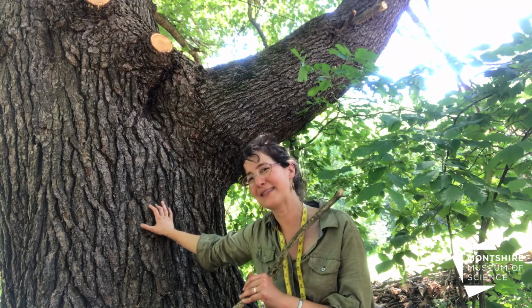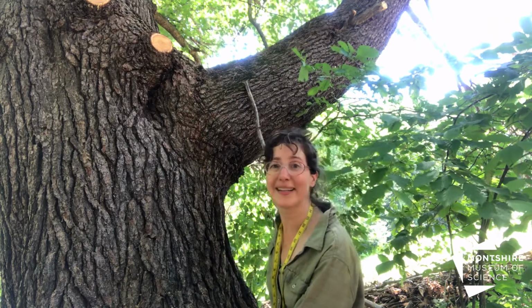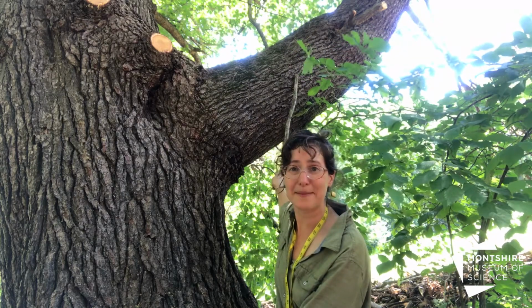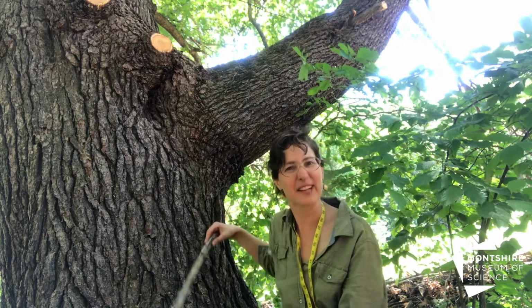My big white pine tree, I'm going to call it an elephant tree. It has a huge trunk-like branch, just like an elephant does. So head out into the woods, find your favorite tree, measure it, draw it, and love it.